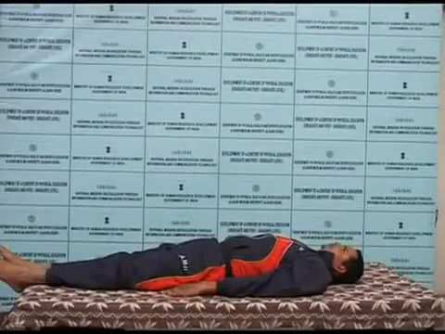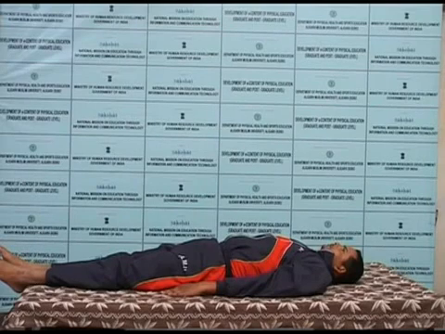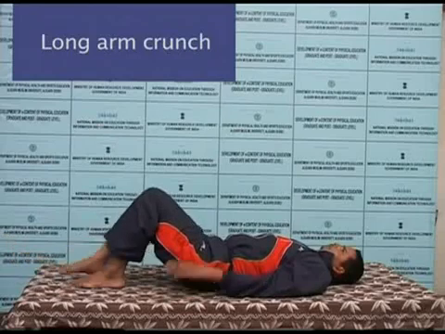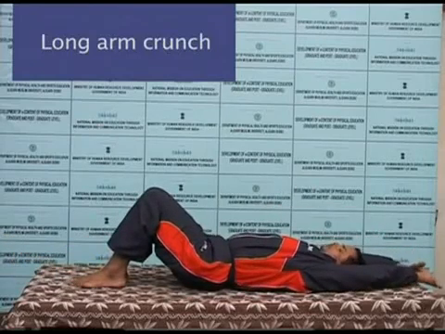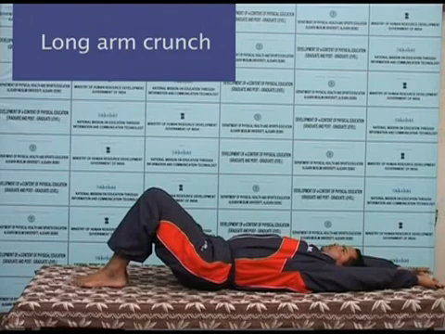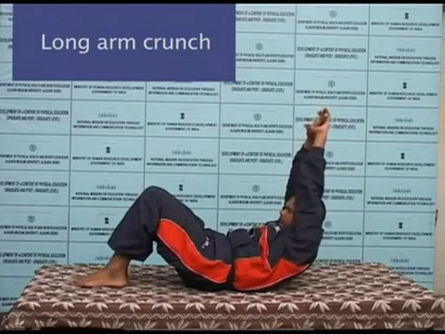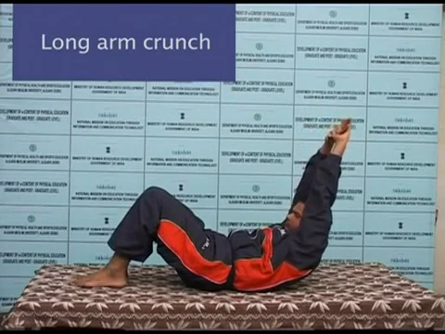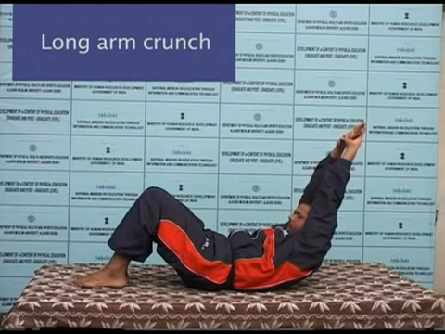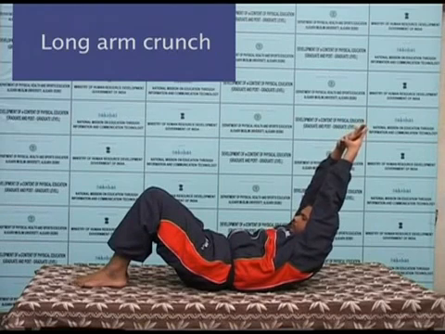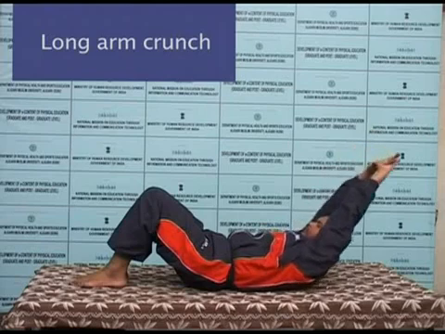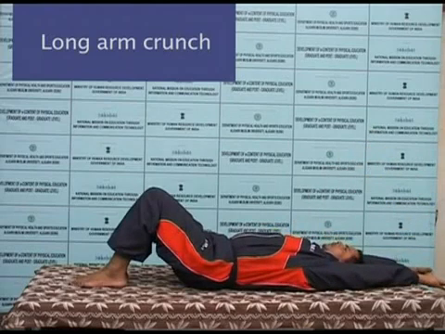The next type of crunch is the long arm crunch. Here the subject lies on a mat or floor and extends the arms straight out behind the head with hands clasped, keeping the arms next to the ears. Now contract the abdominals and lift the shoulder blades off the floor. That is, the upper torso should be lifted. Keep the arms straight and avoid straining the neck. If you feel neck pain, take one hand behind the head, keeping the other arm extended. This is the technique used for the long arm crunch.